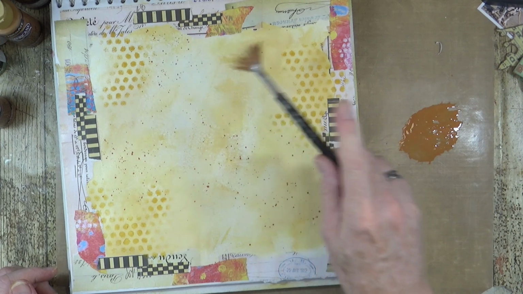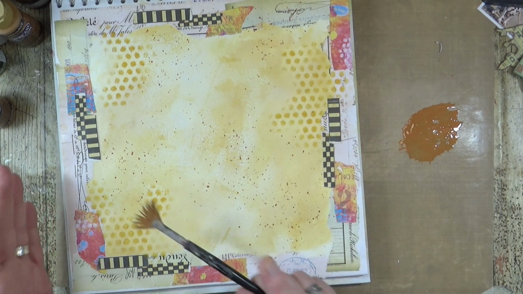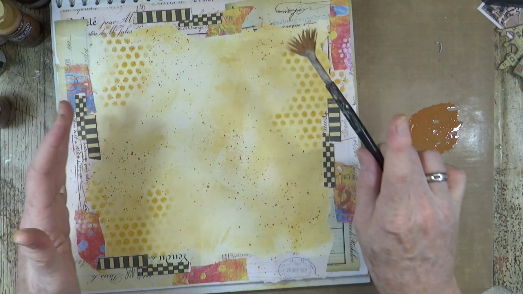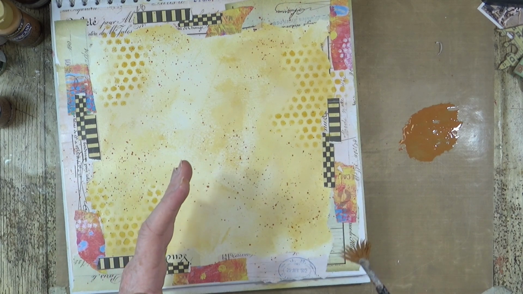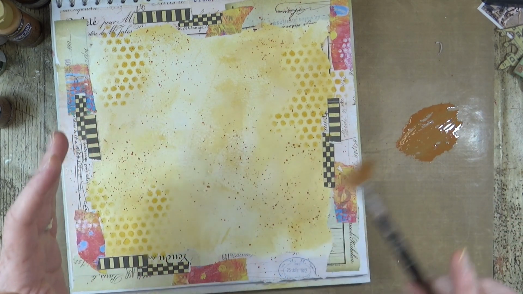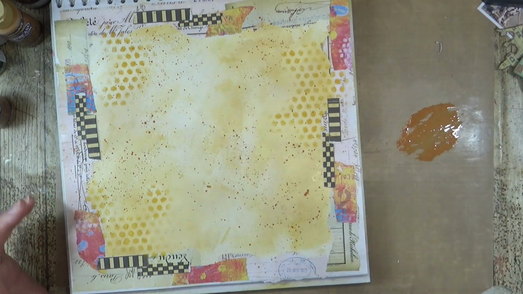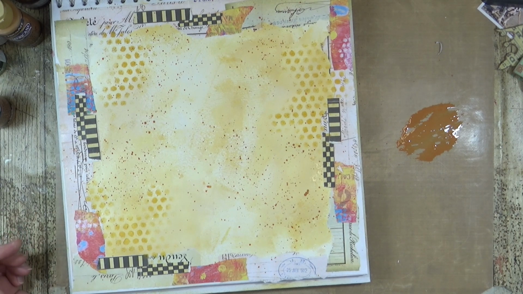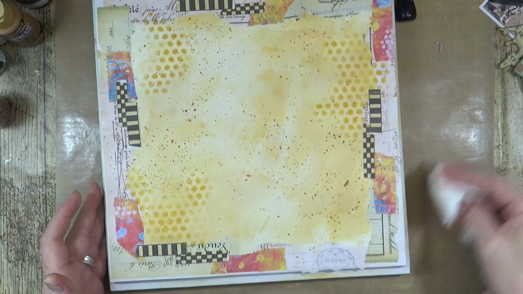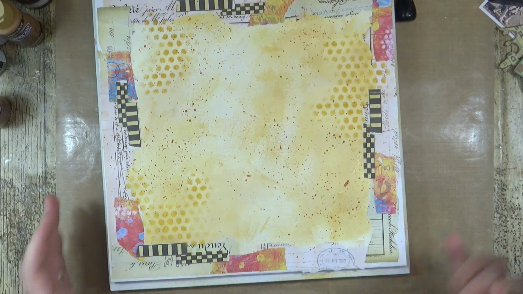And you see how that just helps to break up the expanse of that background. There we go. And it doesn't need to be a lot. Okay, once again, let's get that dried off.